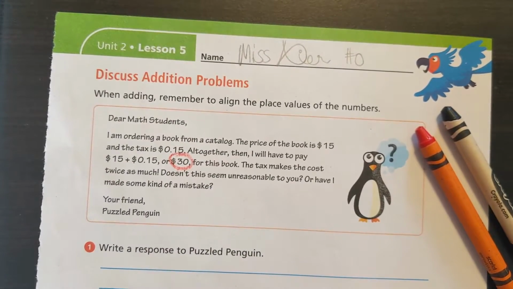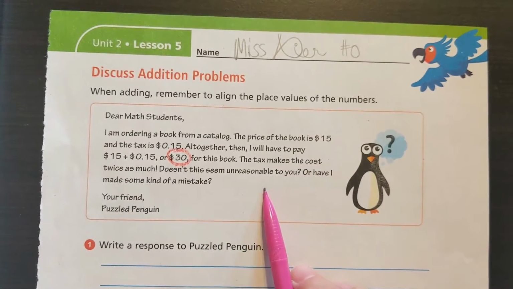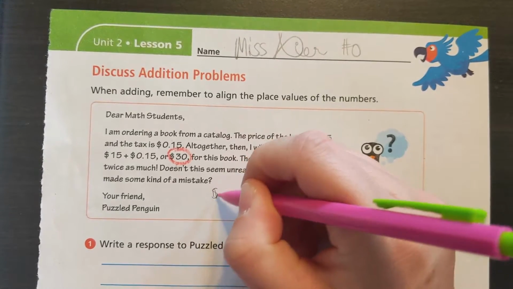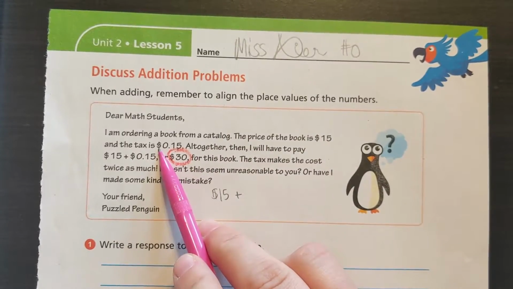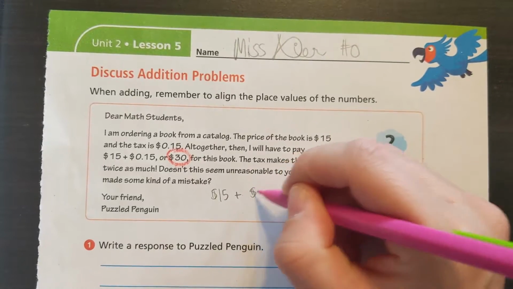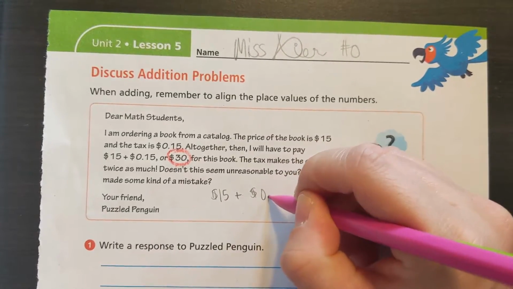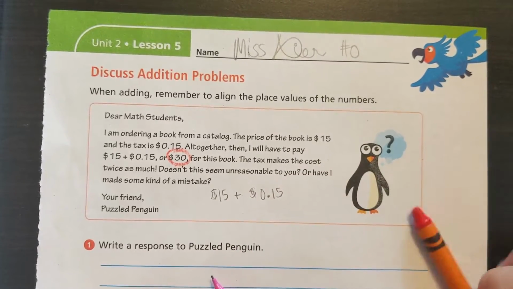First of all, let's find out over here. Let's just kind of, in this box right this area, let's show what he really would owe. If you were doing $15 plus, and you can represent it like they did, or like we did in our journal with the cent sign, but if you're doing $15 plus 0.15, where is the decimal on $15?